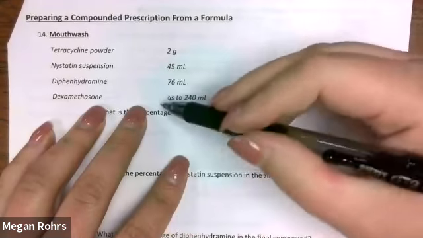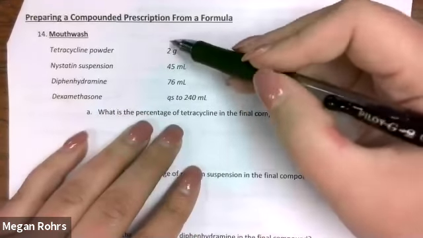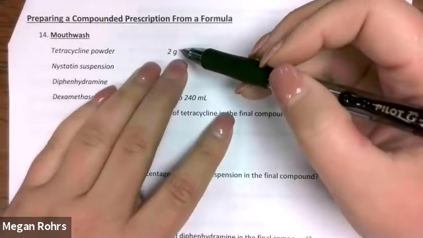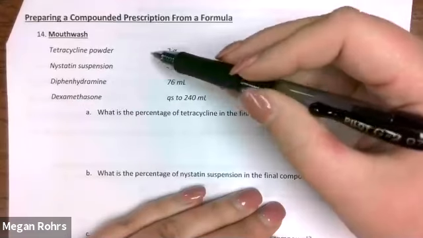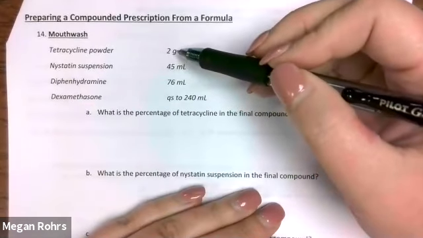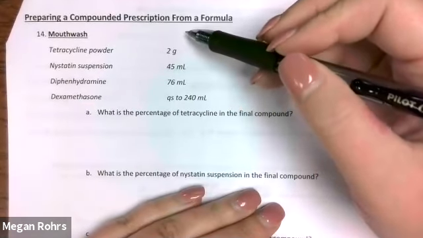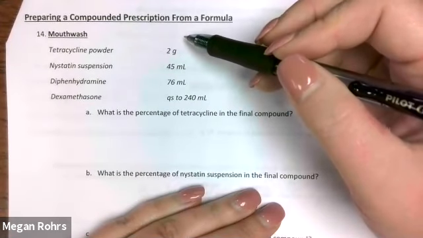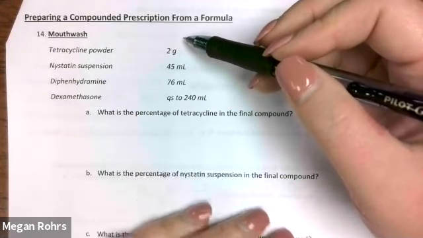The reason is that our tetracycline powder is measured in a weight measurement. When that powder is dissolved, it's going to take up volume of its own, and we cannot determine exactly how much volume that will be.